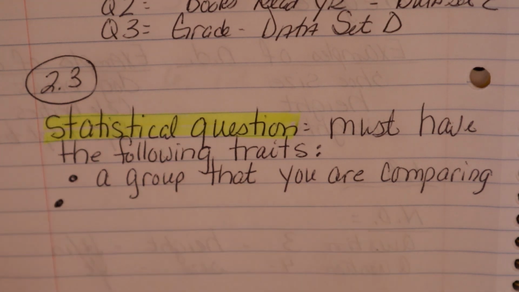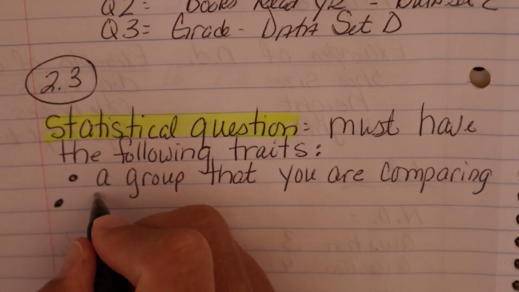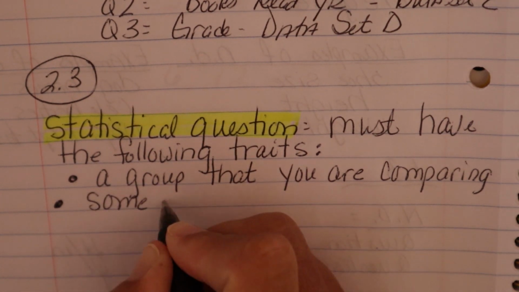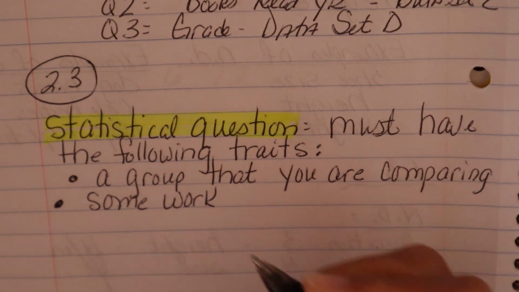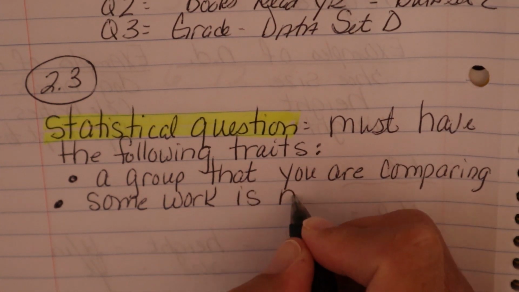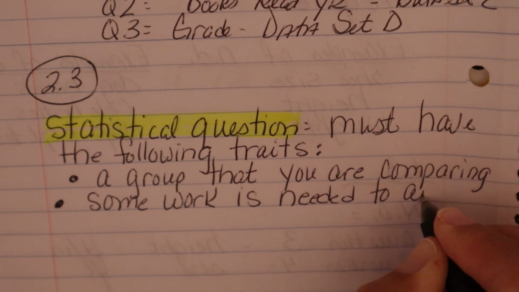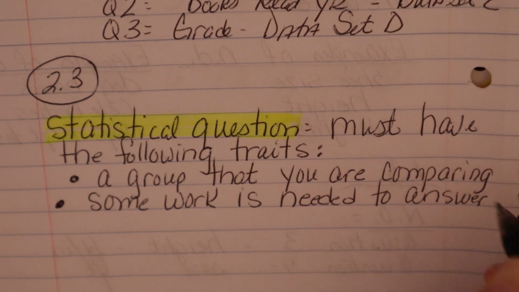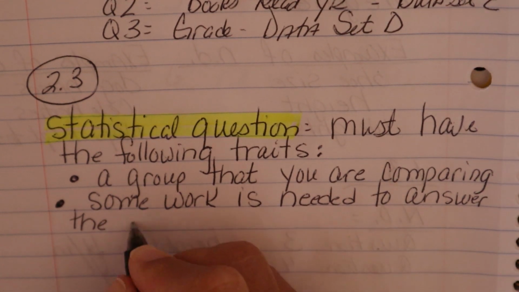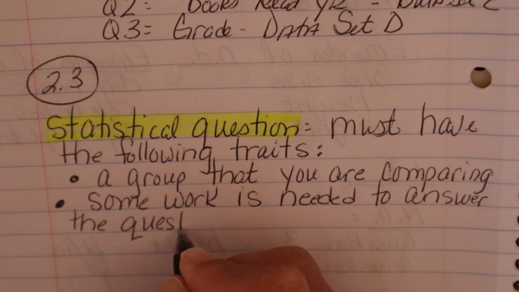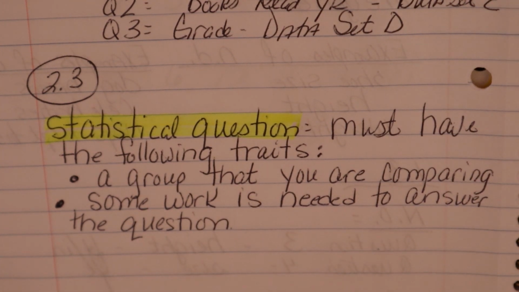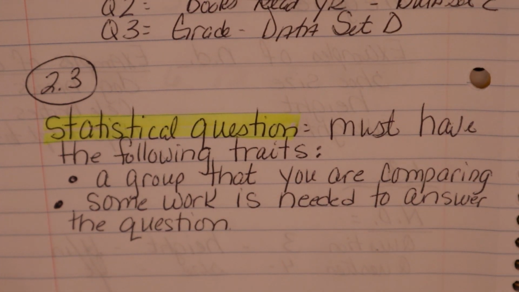Another characteristic or trait, you have to have some work. So some work is needed to answer the question. Maybe you have to take a survey. Maybe you're going to have to talk to a lot of different people. It's going to require some time and work. If you can get the answer in a second, it's probably not a statistical question.